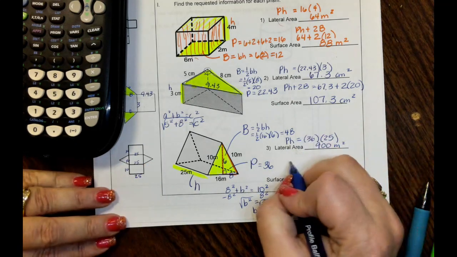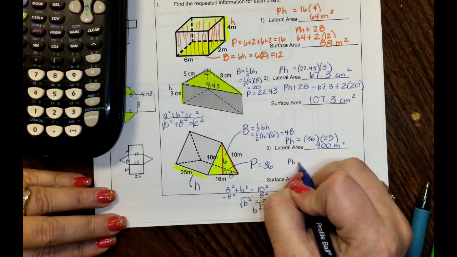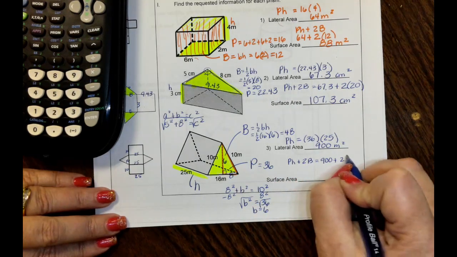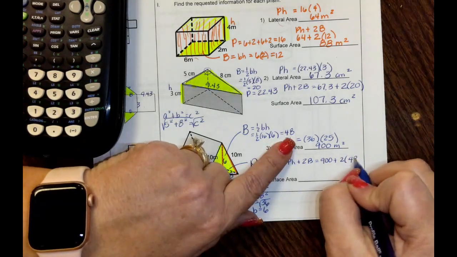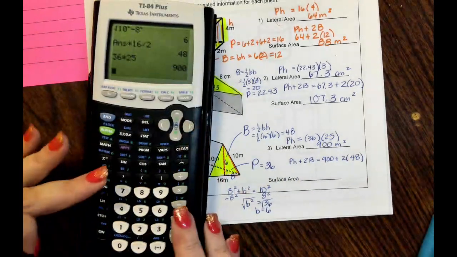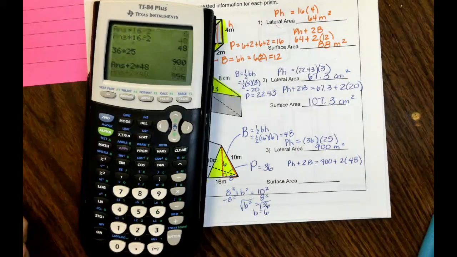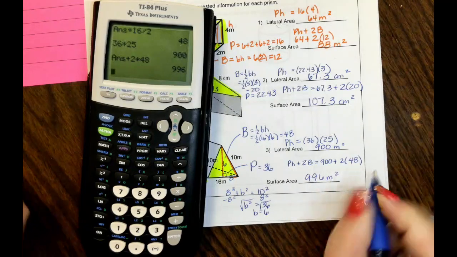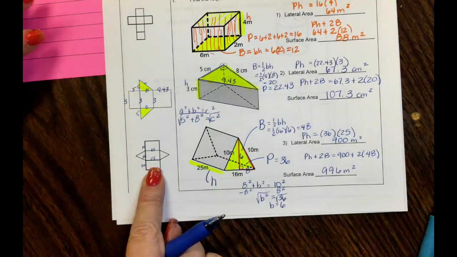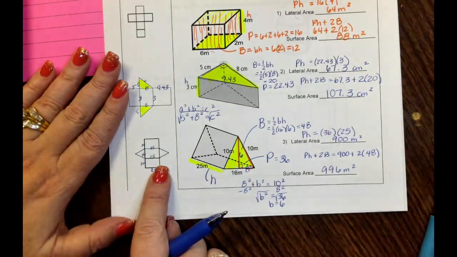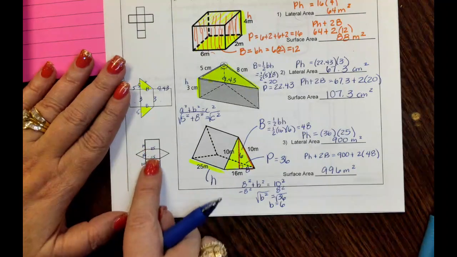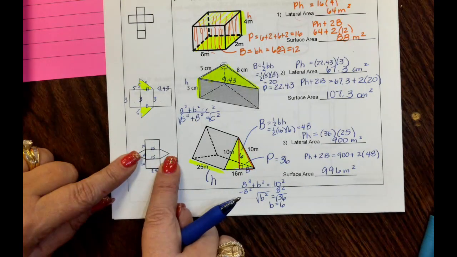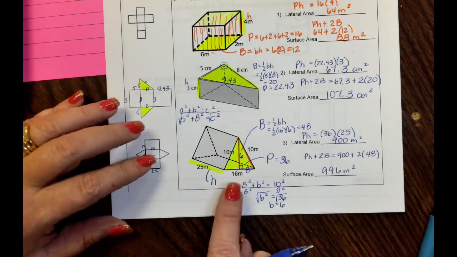So your surface area is PH plus 2B, that's 900, plus 2 times the area of your base, which was 48. 900 plus 2 times 48, and you get 996 meters squared. If you're getting confused, then break everything up into a net, put all your measurements onto your net, and then find each of the pieces. Your lateral area is your rectangles, your surface area is your rectangles and your triangles. Okay? And when you don't have what you need, don't forget Pythagorean theorem.